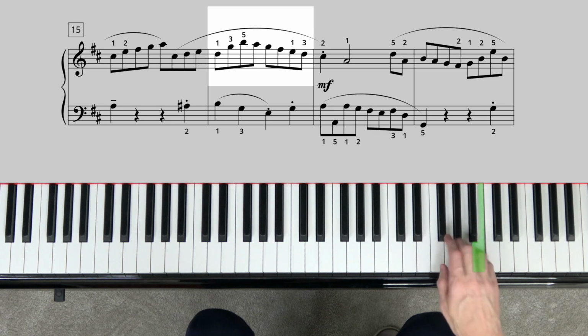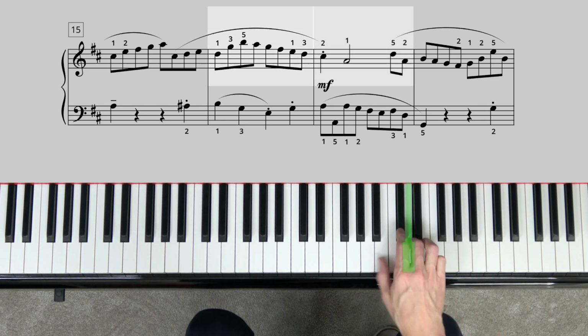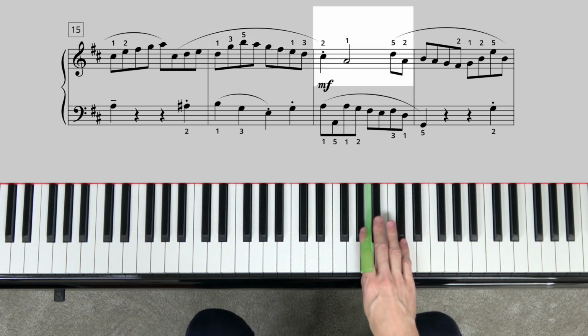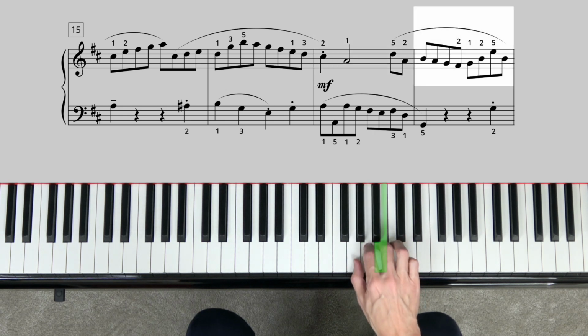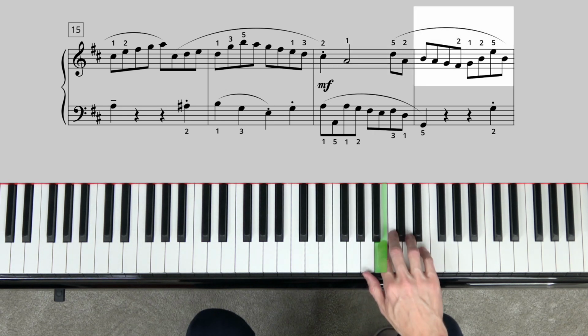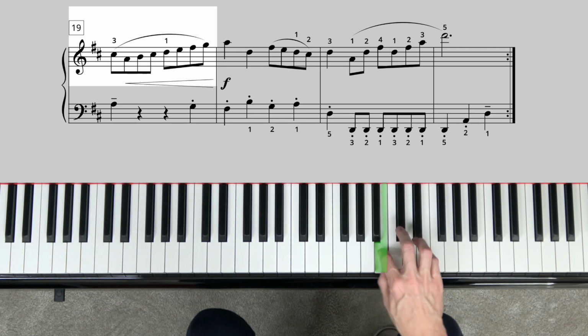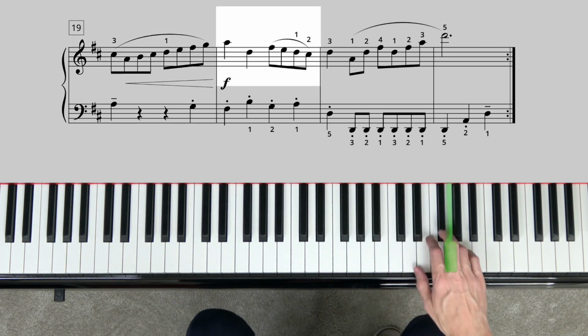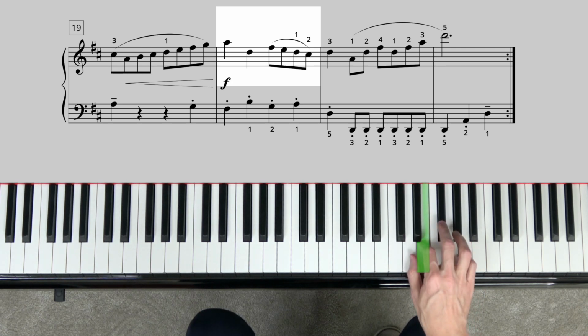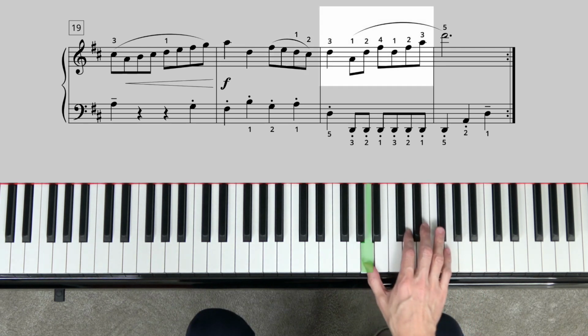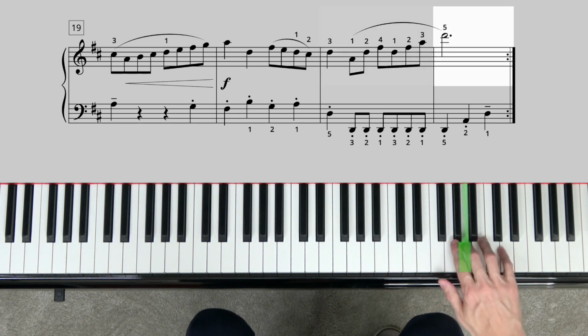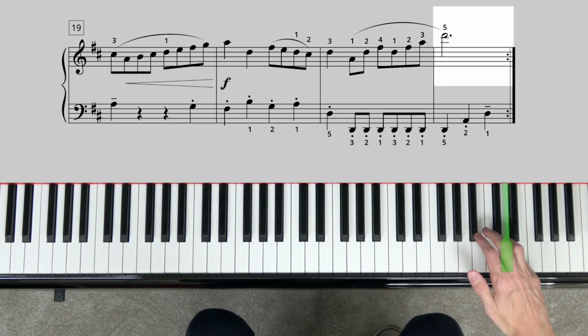1, 3, 5, then we step down, cross over, and 2, and 3, and 4, and 1, and 2, and 3, and 4, and 1, and 2, and 3, and 4, and 1, and 1, and 2, and 3, and 4, and 1, and 2, and 3, and 4, and 1, and 2, and 3, and.